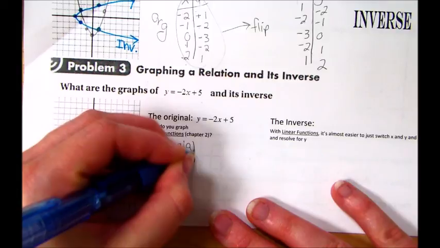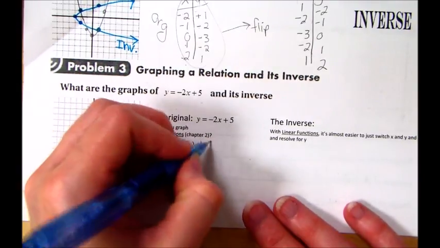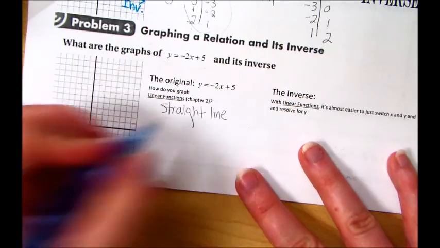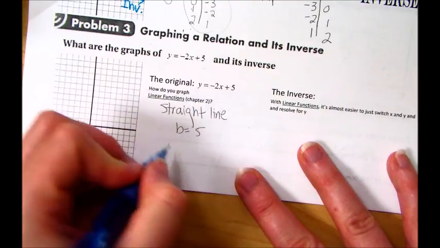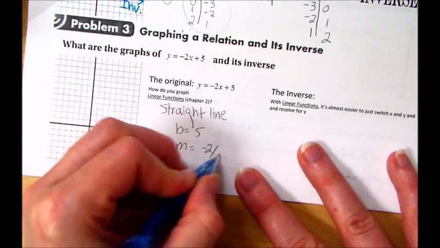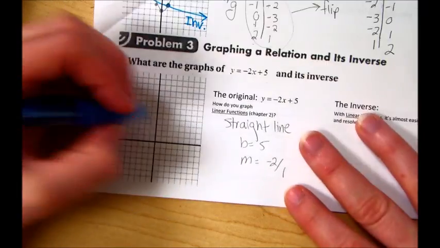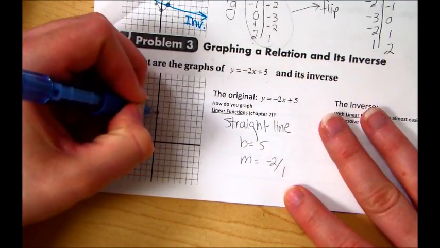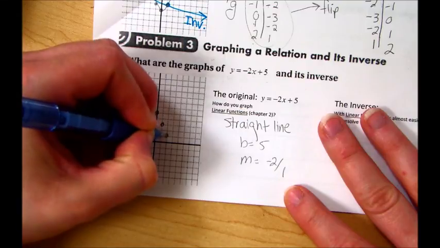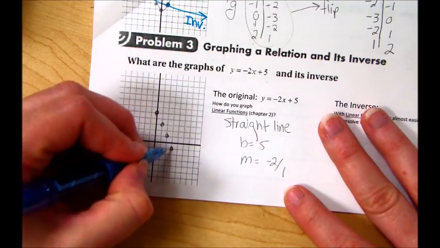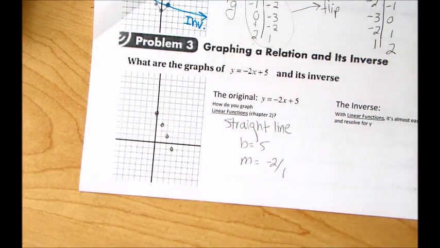Guys, for straight lines, we don't use an xy chart. We just note, okay, the y-intercept is 5. The slope is negative 2 over 1. You've been graphing straight lines since like 7th grade. So you're going to go to 5. And down 2, right 1, down 2, right 1, until you have what you consider a pretty good graph, and that's your original.